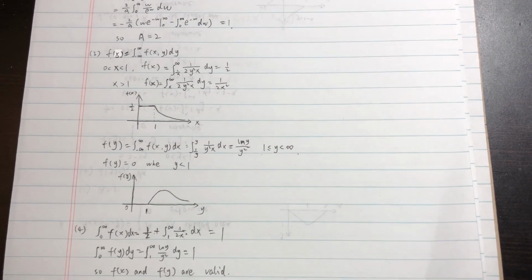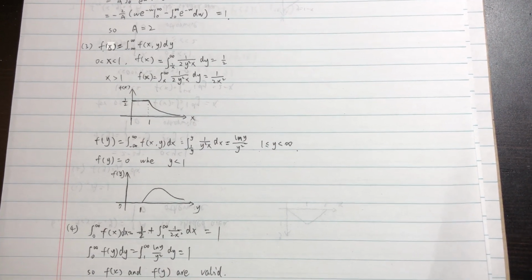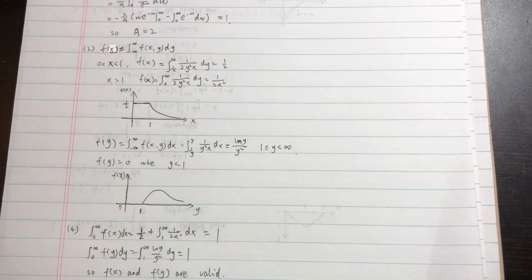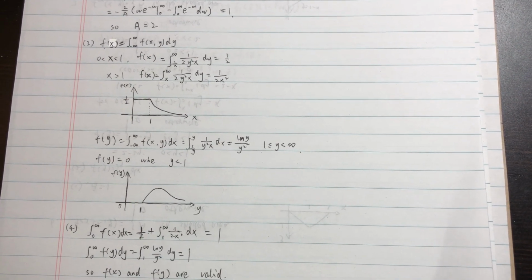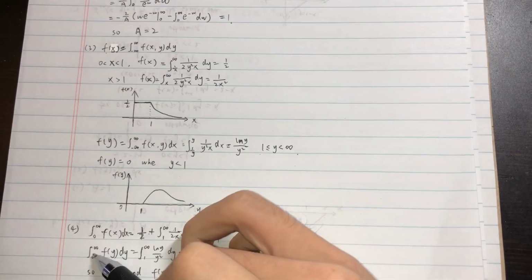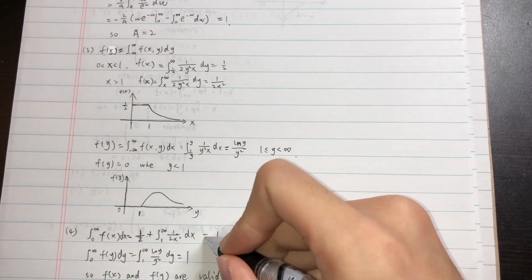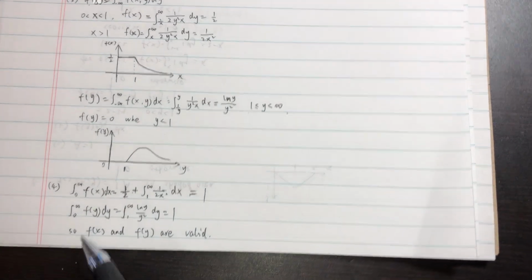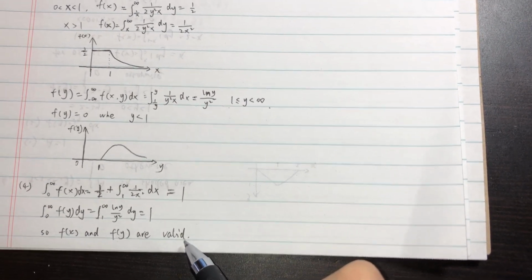In the last question, we need to verify the density function of x and y are valid density functions. In order to make sure that a density function is valid, we need to verify that the integral from 0 to infinity of density function is equal to 1. According to the calculation, the density function of x and density function of y are all valid density functions.